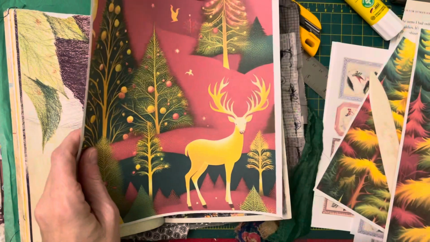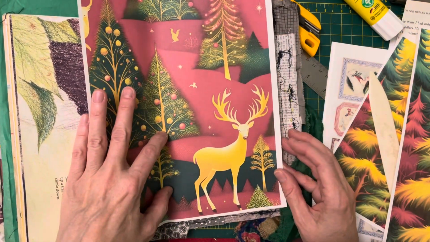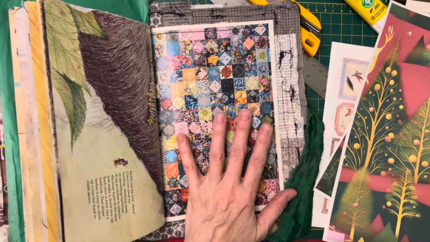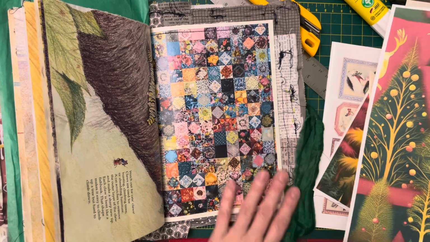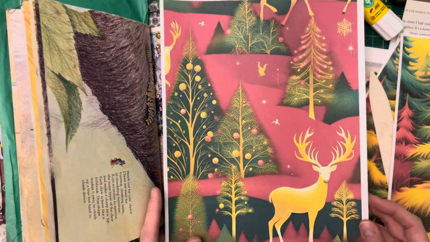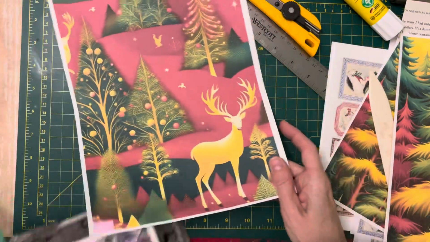Oh, deer's got to go on that side. So what's that whole long pause about? Probably about nothing. Just a little, yep, this is what's going to go on there, I think, on that side.